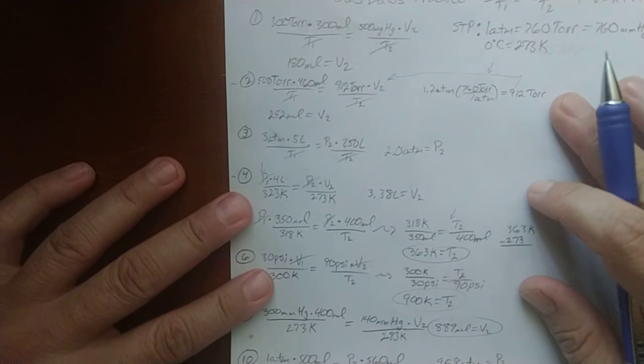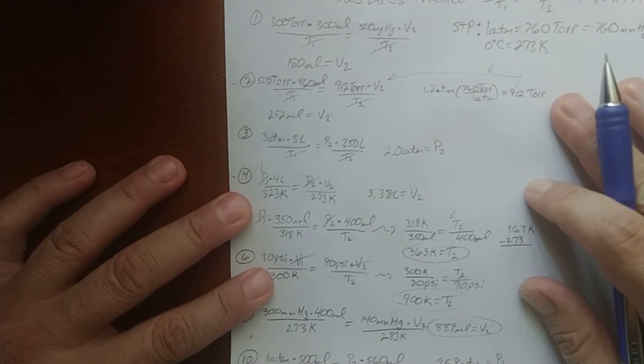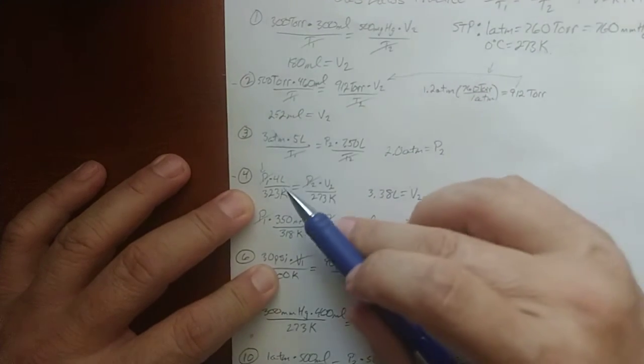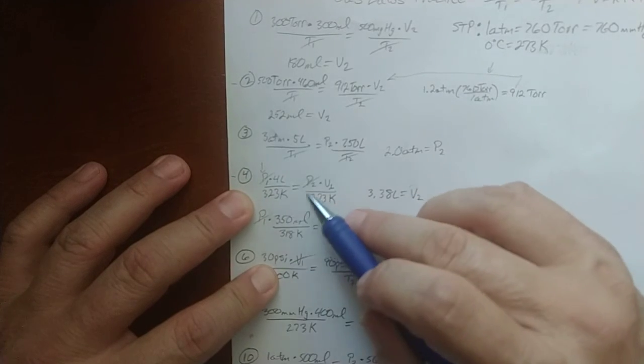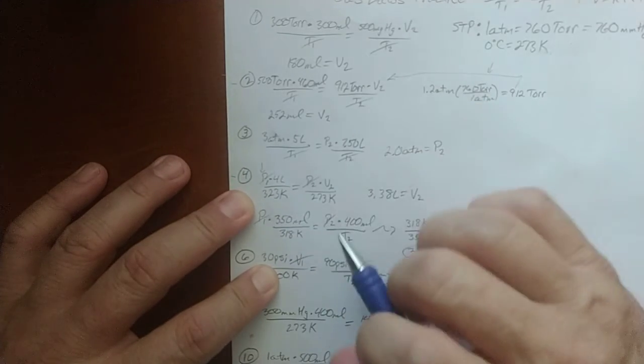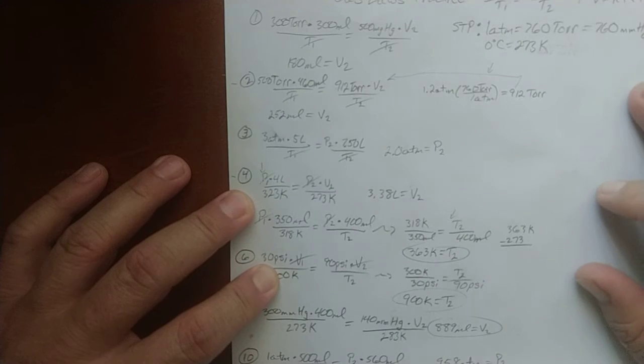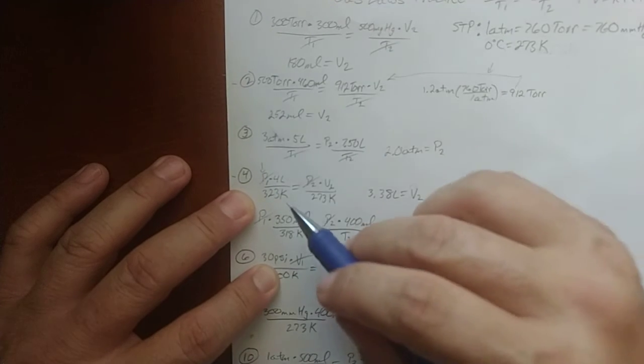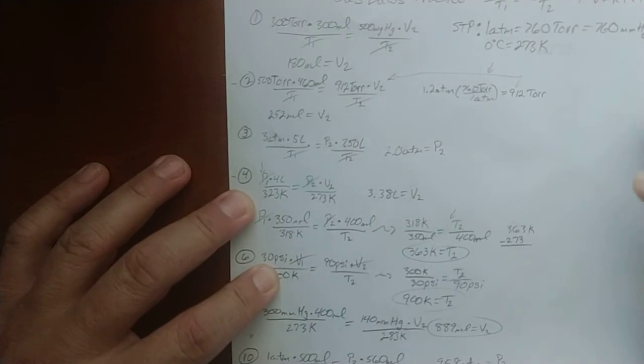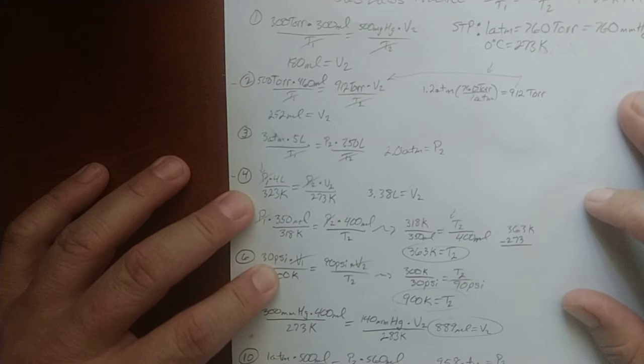On number 4, they don't mention pressure, so it doesn't matter what it would have been, it would have canceled out and you can just skip it. On all these, every time they gave you Celsius, you had to add 273 to get Kelvin temperature. You cannot do these in Celsius temperature, you will get the wrong answer. If you don't know why, go watch my other video on the intro sheet.